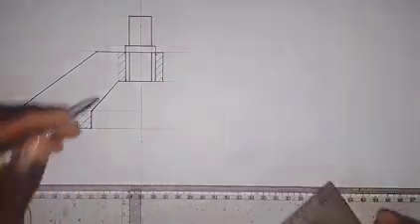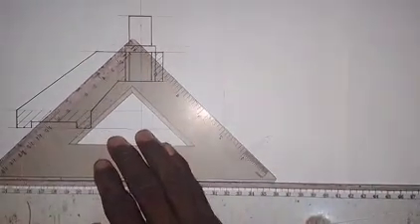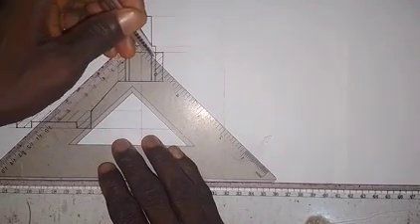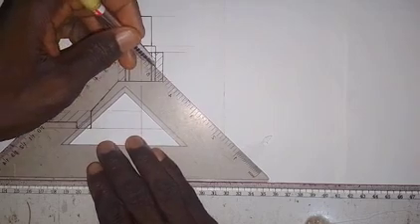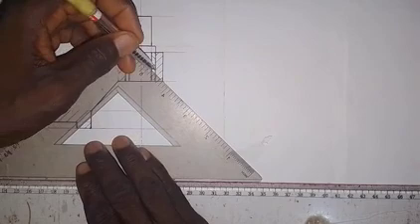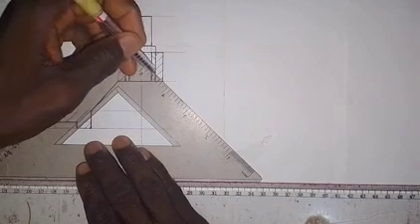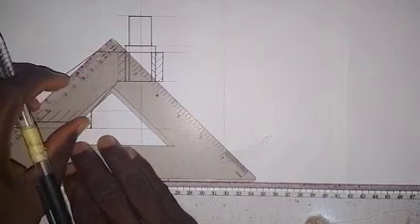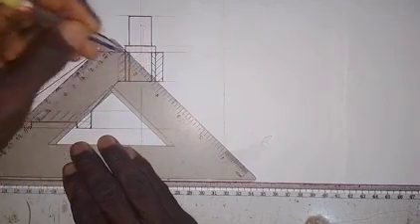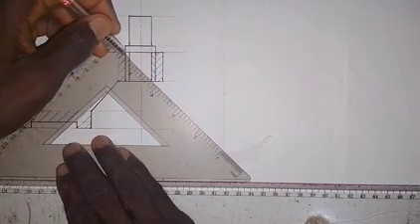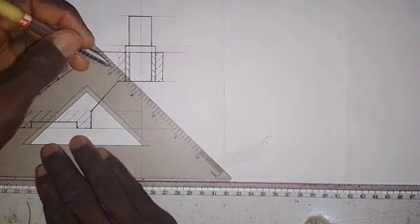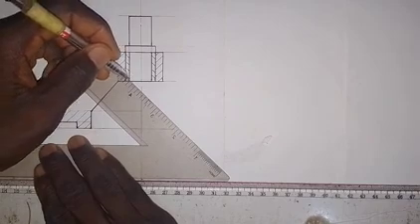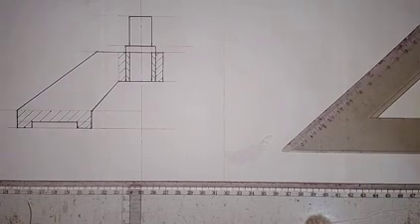Alright, so then for the bush that we are going to hatch, we are going to hatch it in a different direction. You must not hatch them in the same direction. So we hatch this in this direction. Alright, so we have done that. So for this one, it goes like this. Alright, so we have hatched it.